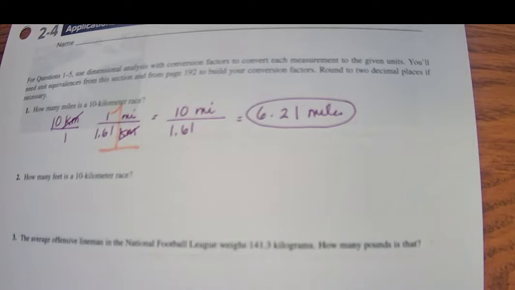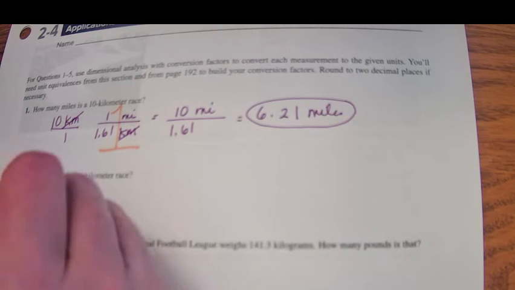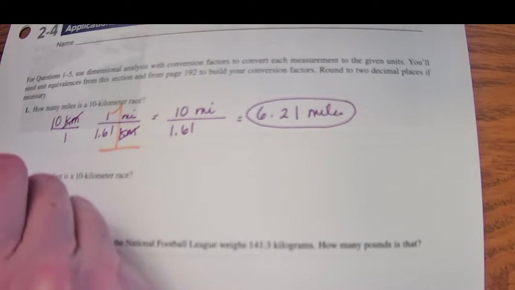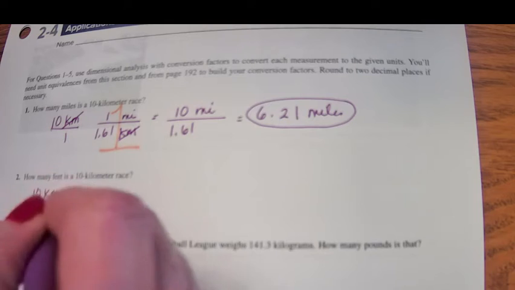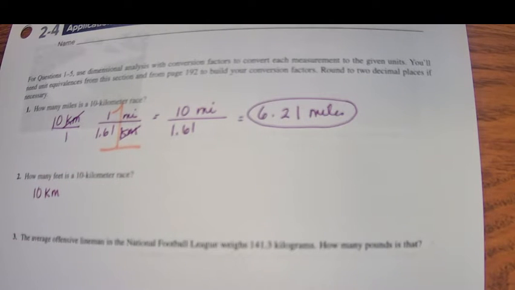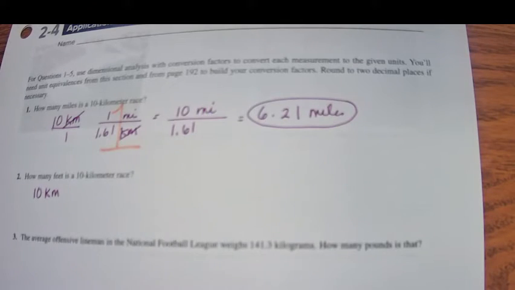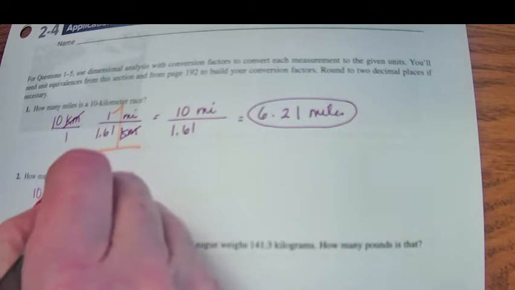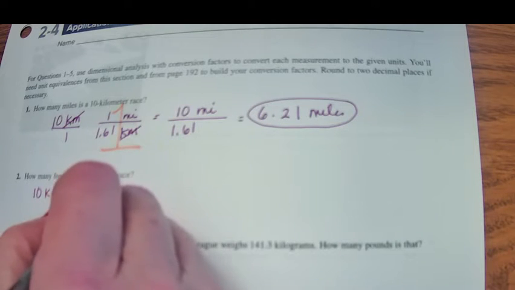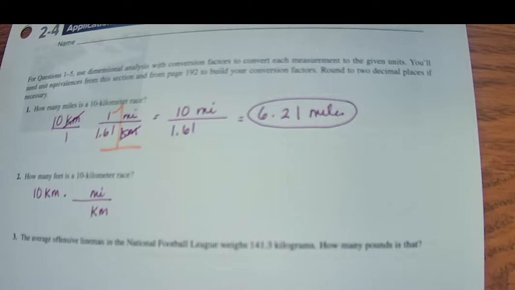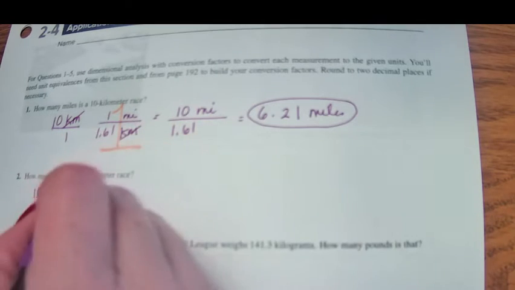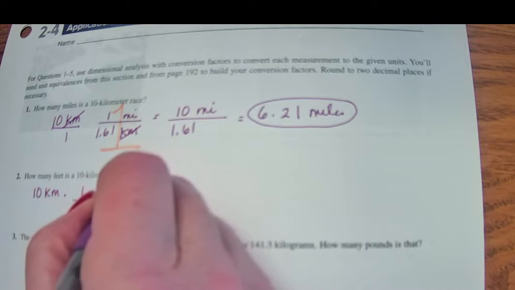How many feet is the 10K race? Well, let's go back to the beginning. I have 10 kilometers, and I don't want kilometers, I want feet. But in my conversion, I don't have kilometers to feet anywhere. But I do have kilometers to miles. I do have a conversion of miles to kilometers. We know that 1 mile is 1.61 kilometers.